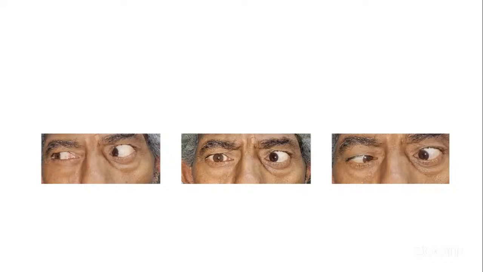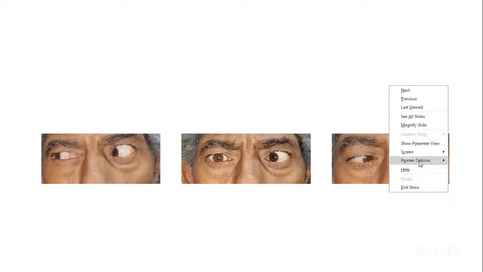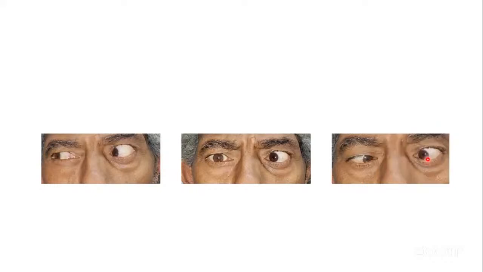But you can see here the light reflex, the Hirschberg, is still temporal to the pupil. So the eye is not even reaching the midline. So this is even more than -4 limitation of abduction. We call it -5 limitation of abduction.